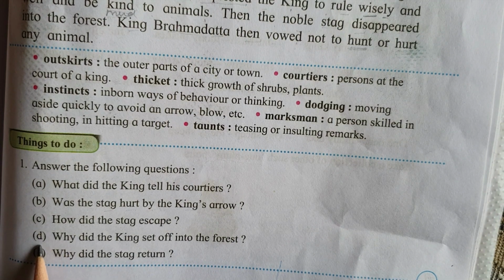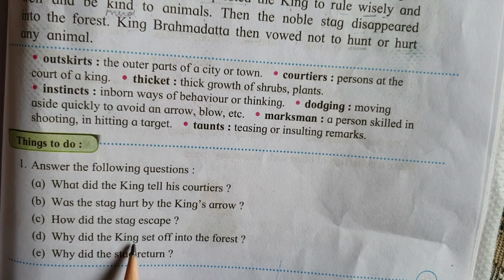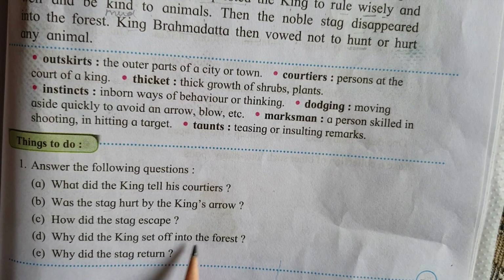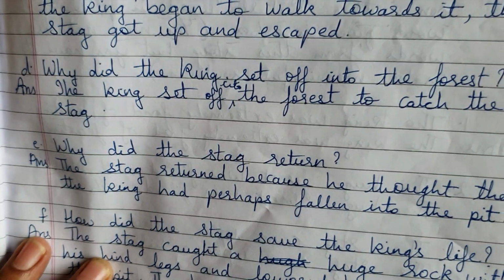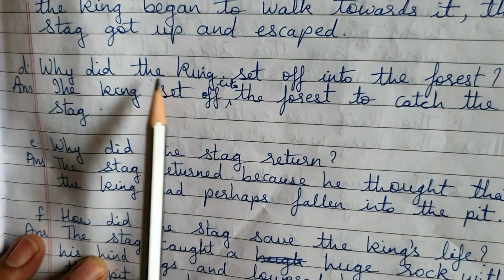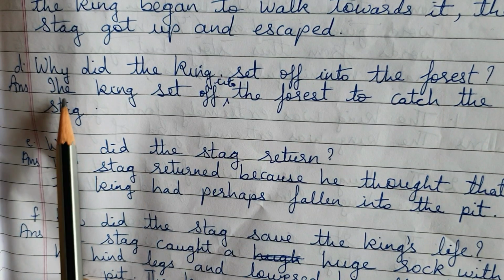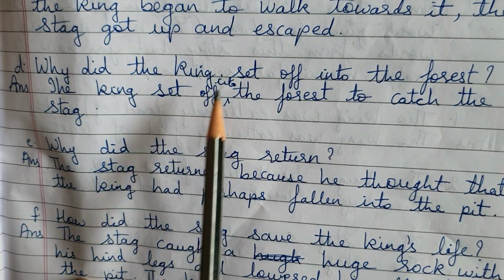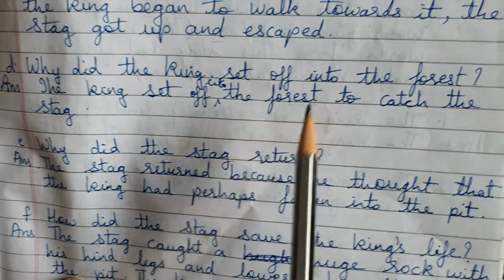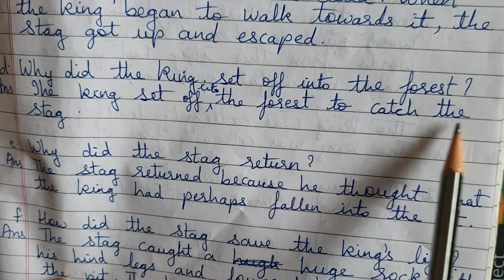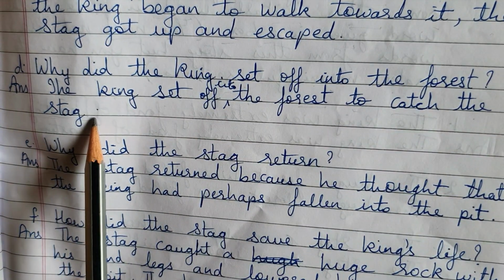Number 4, D now. Why did the king set off into the forest? The king set off into the forest to catch the stag.